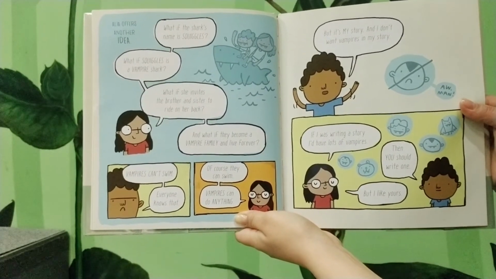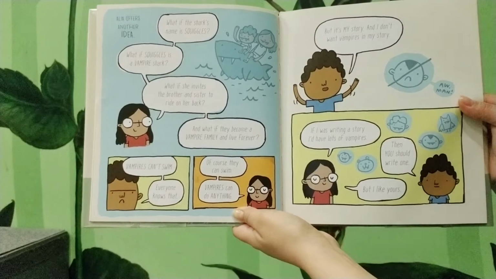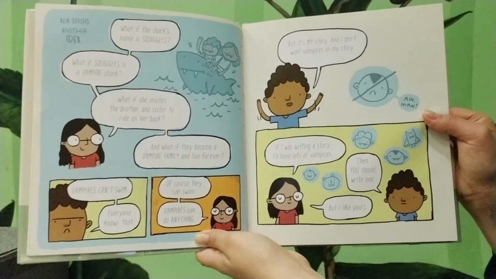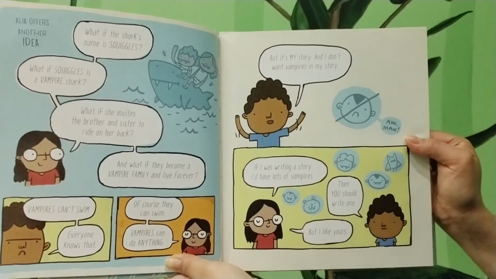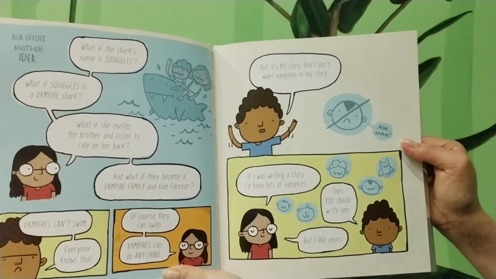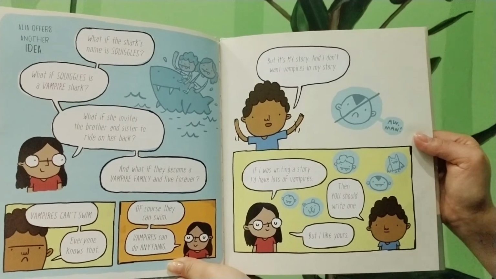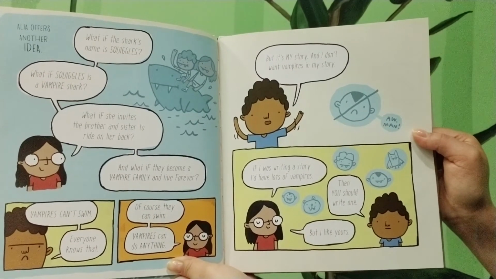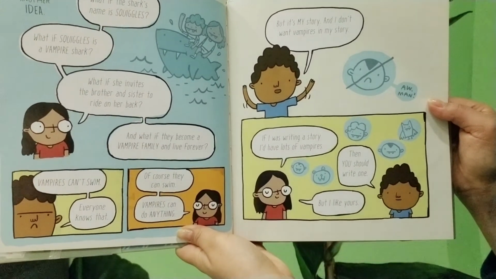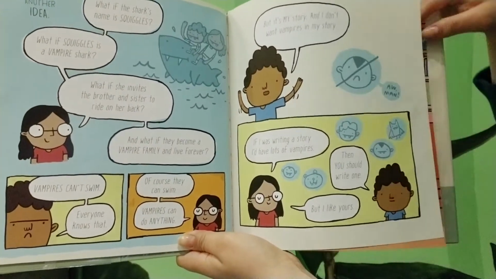Vampires can't swim. Everyone knows that. Of course they can swim. Vampires can do anything. But it's my story, and I don't want vampires in my story. If I was writing a story, I'd have lots of vampires. Then you should write one, but I like yours.